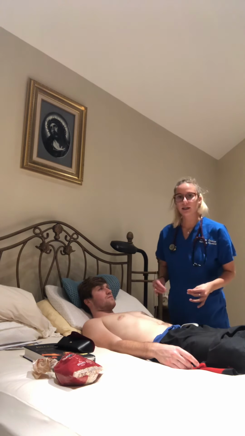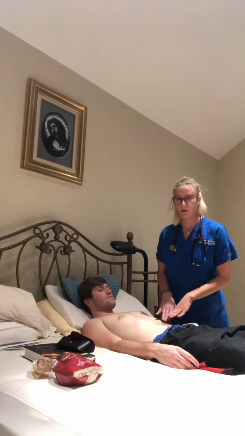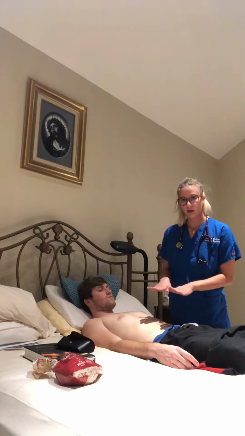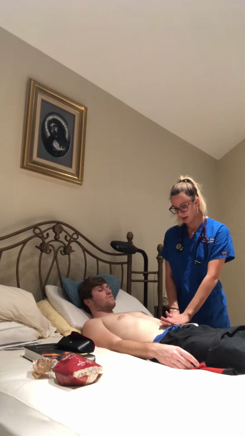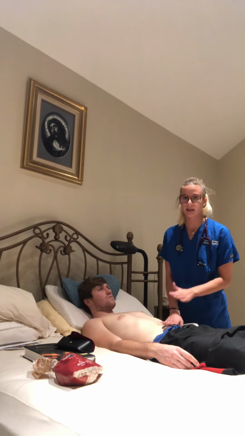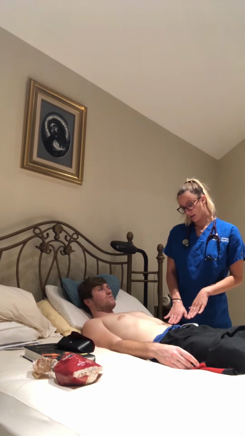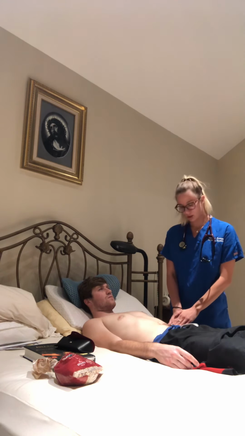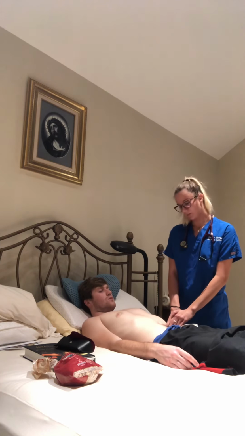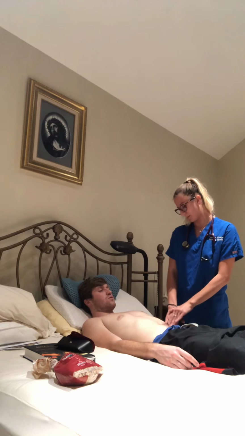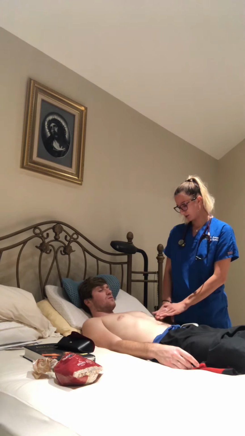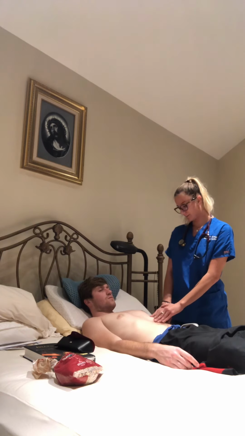And then lastly, I'm going to do my deep palpations. And again, I'm going to have my fingers together and flat across the abdomen, but this time we're going in 5 to 8 centimeters. And we're still doing gentle rotary motions, just in a little deeper. My patient can breathe normally. And just let me know if you feel any pain or tenderness while I'm palpating.